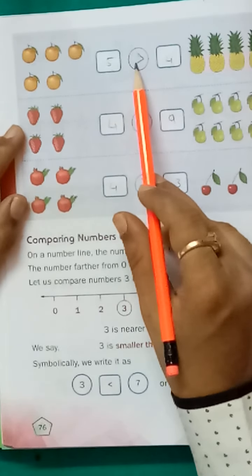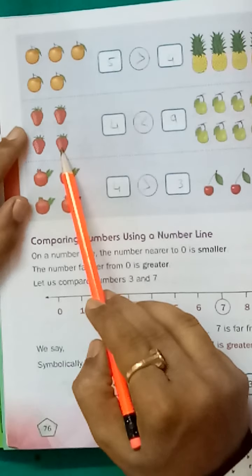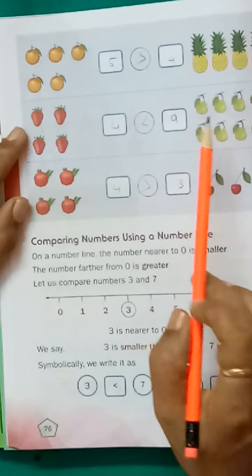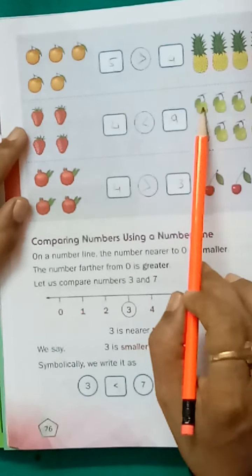So then, next one, strawberries are there. You can go for the strawberries. See, 1, 2, 3, 4. How many strawberries are there? 4 strawberries are there. Yes or no? Okay. How many guavas are there? See, 1, 2, 3, 4, 5, 6, 7, 8, 9. 9 guavas are there. That's why I wrote 9. Here I wrote 4. And which is the smaller one? 4 is the smaller one. That's why I wrote it like this.